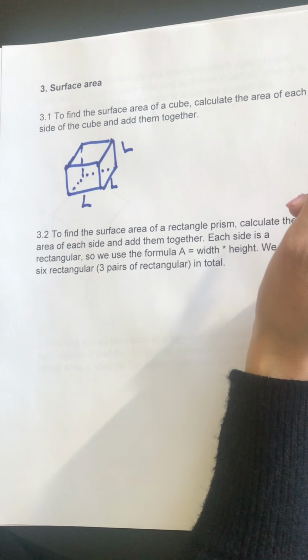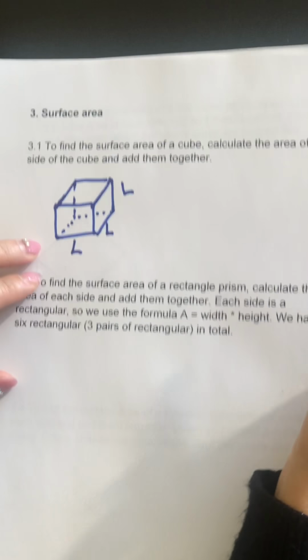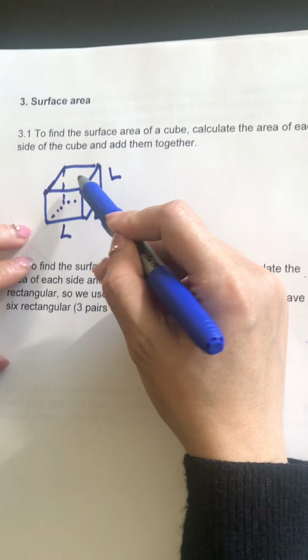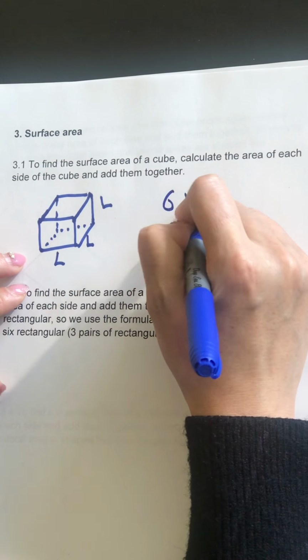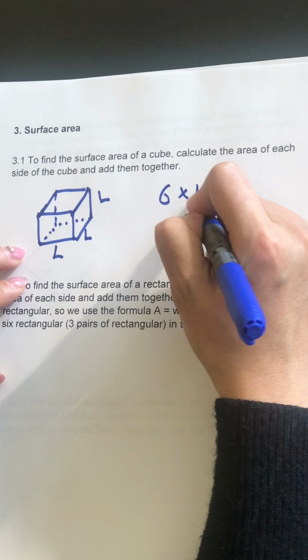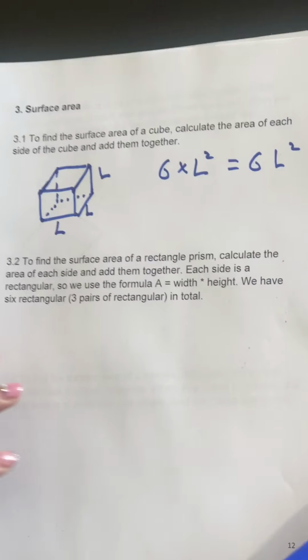So the surface area of a cube is you have to add all the surfaces up. How many surfaces are there? 1, 2, 3, 4, 5, 6. We have 6 surfaces, and each one is a square. So the surface area would be 6L squared.